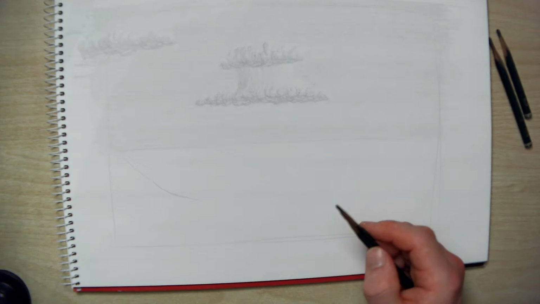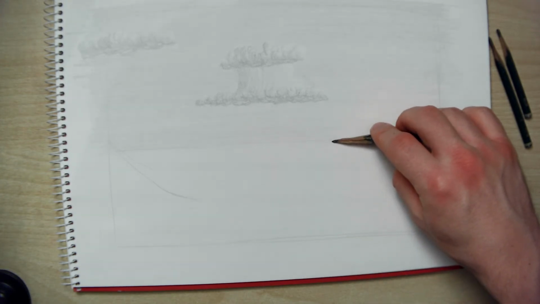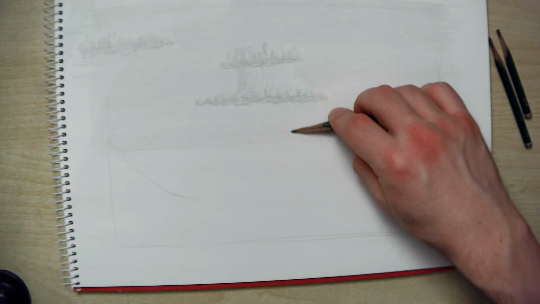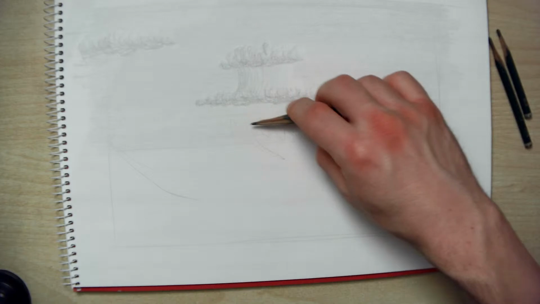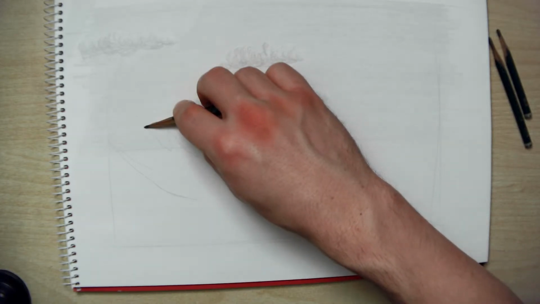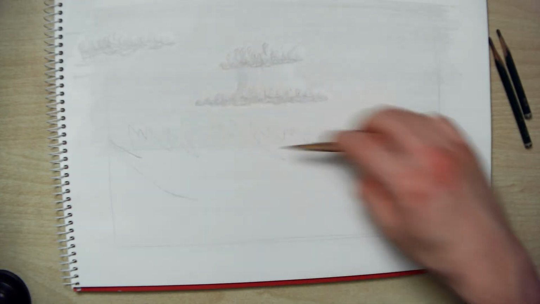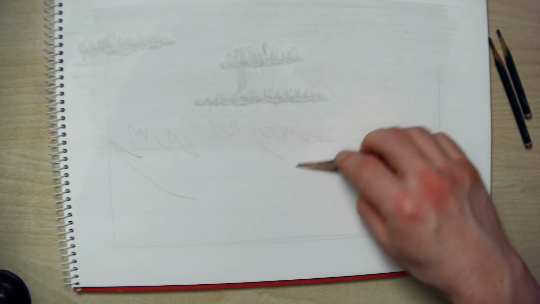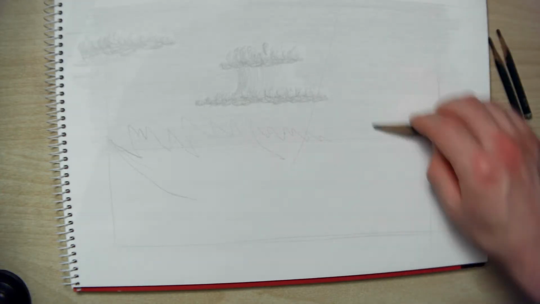First one down here, and then maybe some coming from right over here, going in there, maybe like so. And then right here I want a really steep face of a mountain.